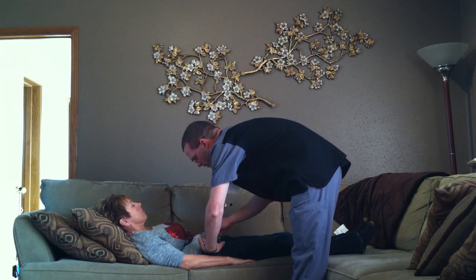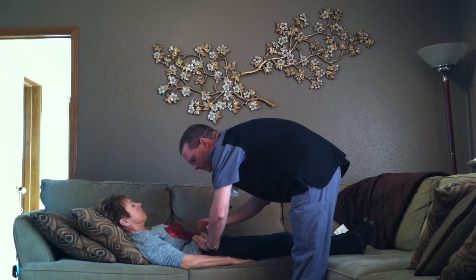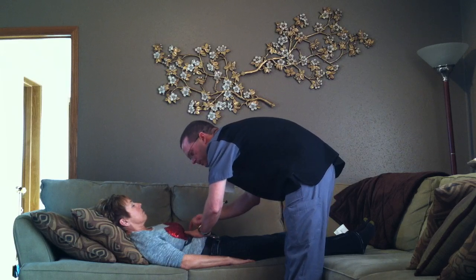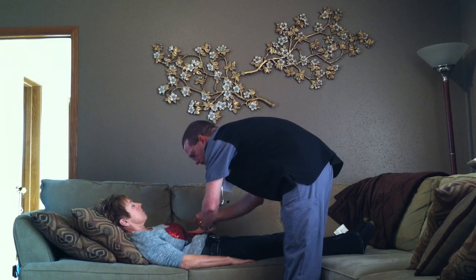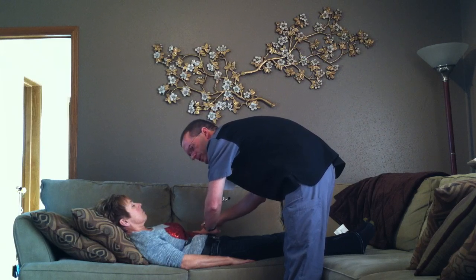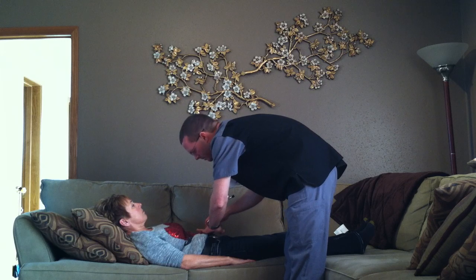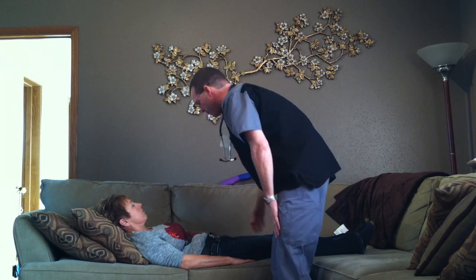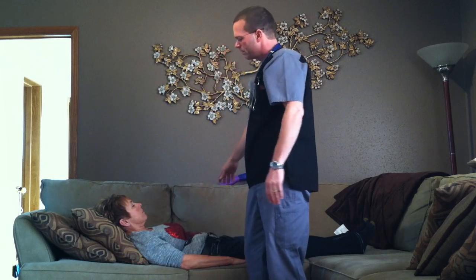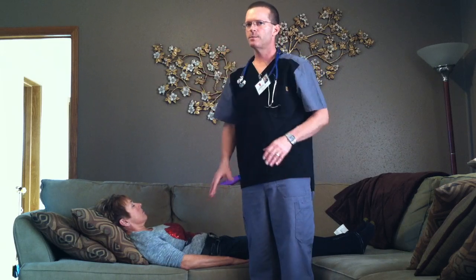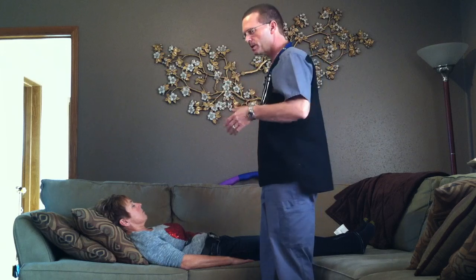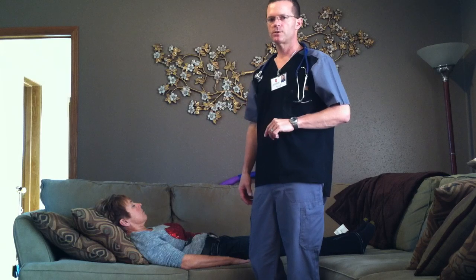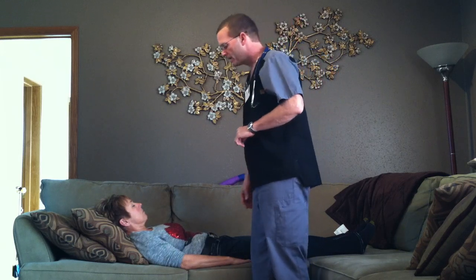So we'll start in the right lower quadrant again and percuss just kind of systematically up and across, and we'll take note to the sound and the changes in sound. We'll be watching the patient for any signs of pain that may be elicited and where about we are when that is elicited. Sometimes if the colon is very full of stool, then you would potentially get a dull sound in that area as well.